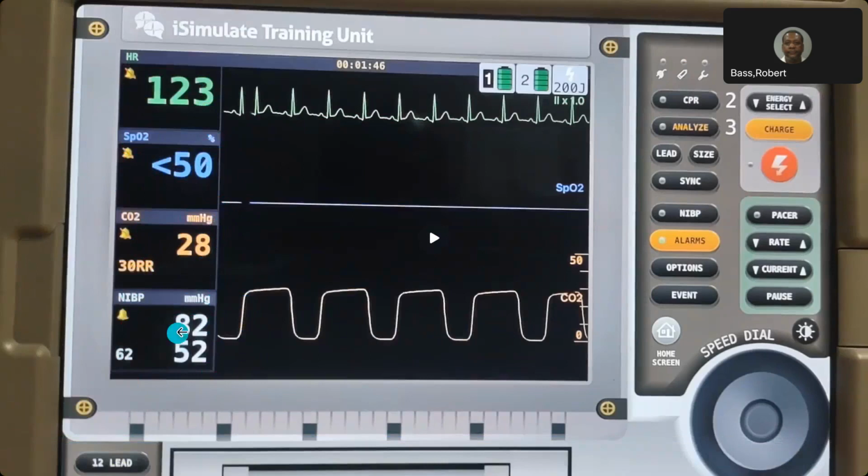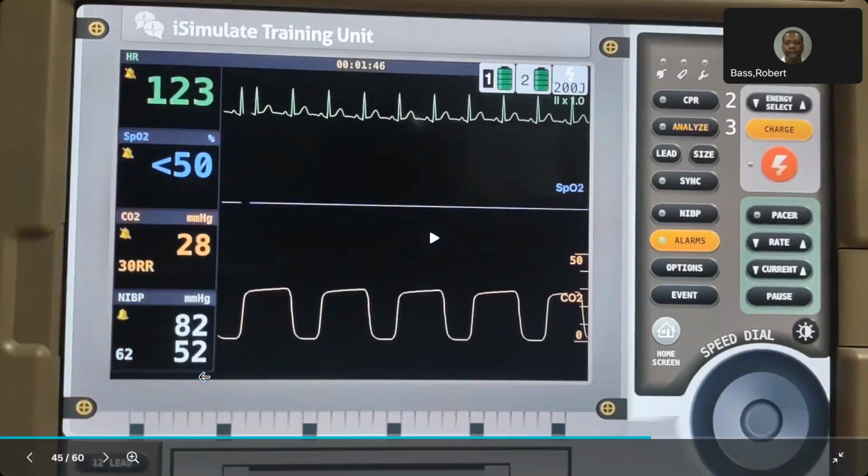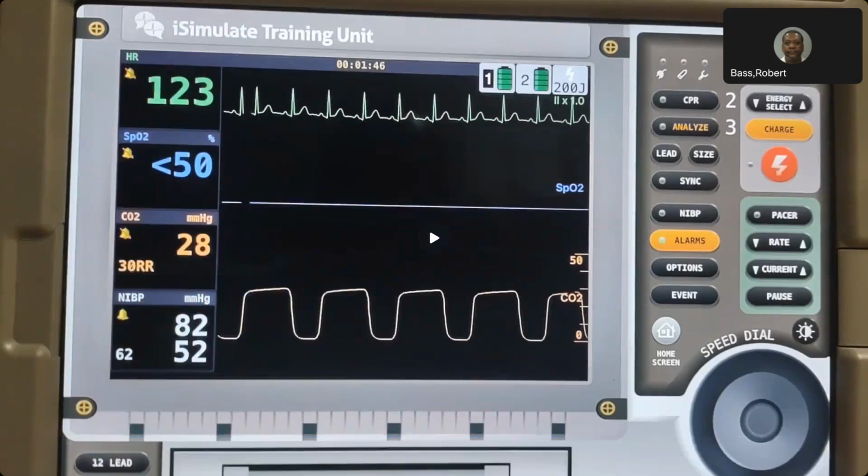Looking at this blood pressure, 82 over 52, his blood pressure's dropped. So he's moved from compensating to a stage of decompensating with that low blood pressure, and the next stage is going to be irreversible. So this guy is sick.